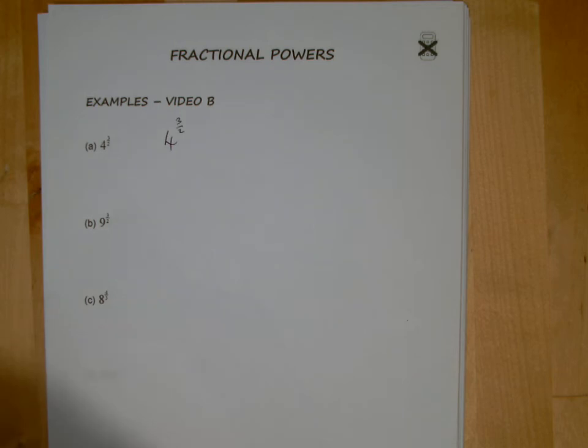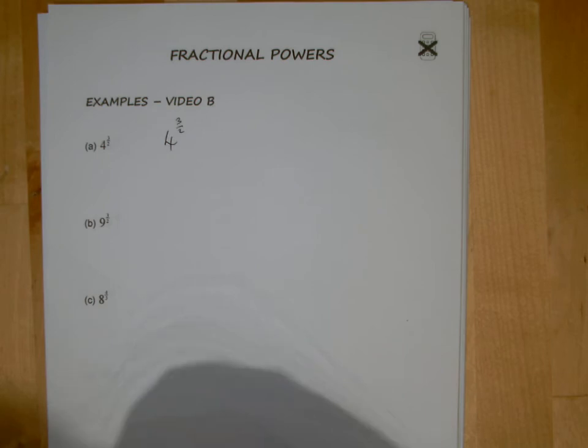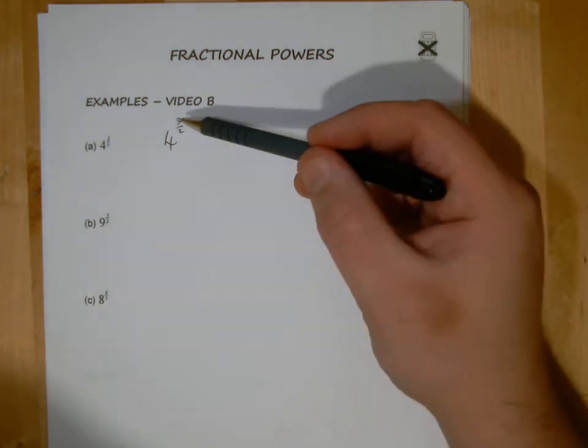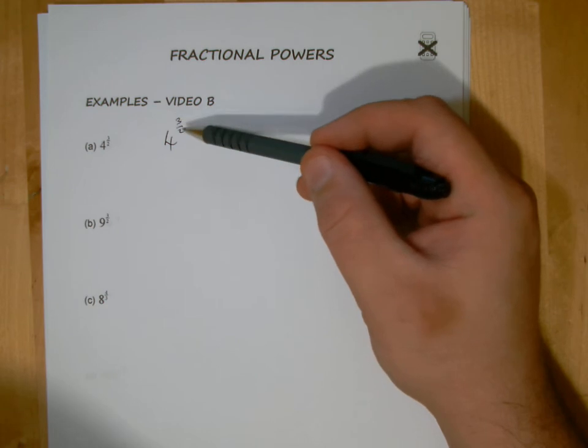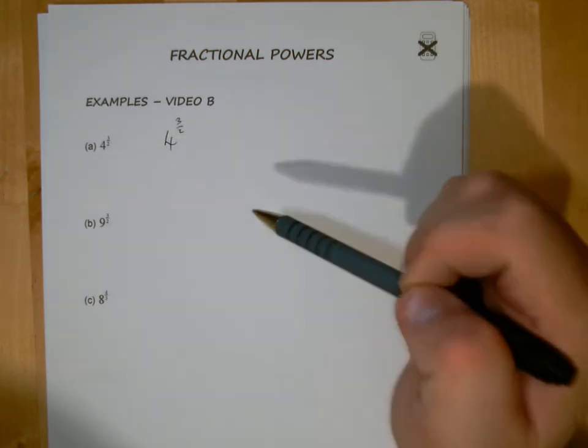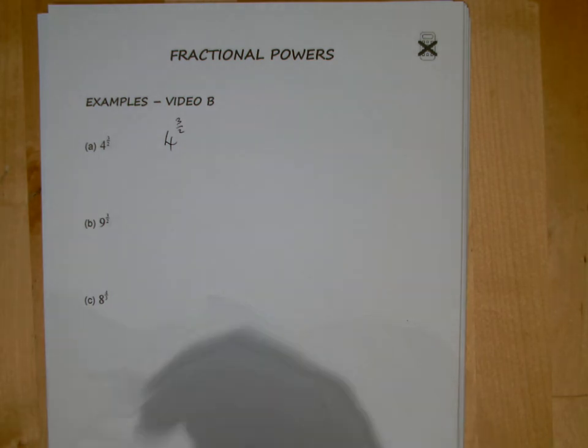In the previous video, in exercise A, all the powers were unit fractions, in other words, like 1/2 or 1/3 or 1/4. But in this case, we've got the fraction to be 3/2. So how do you deal with that as a power? It's very straightforward. Just make sure you put all the steps in.